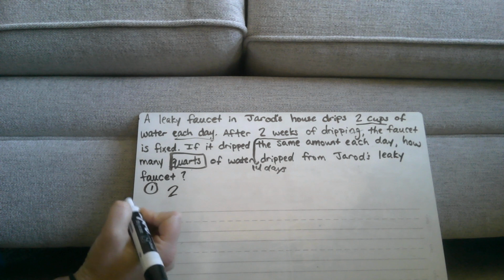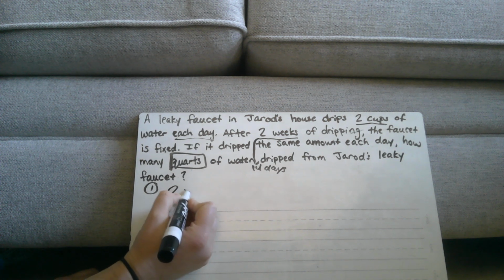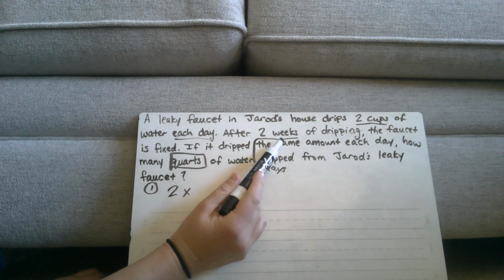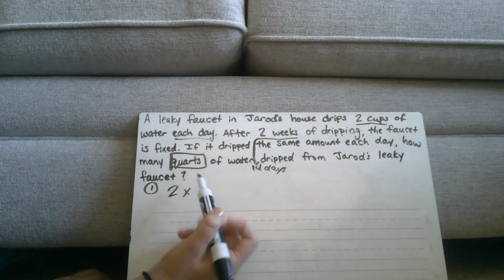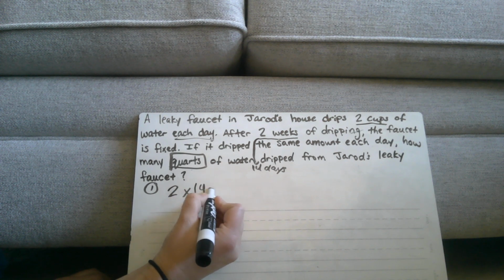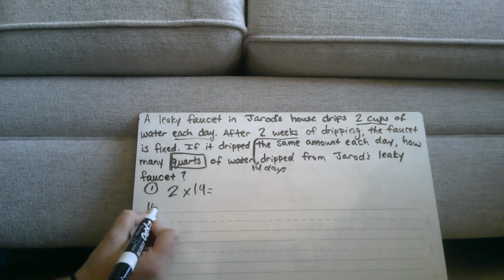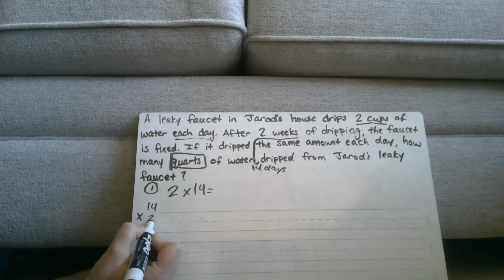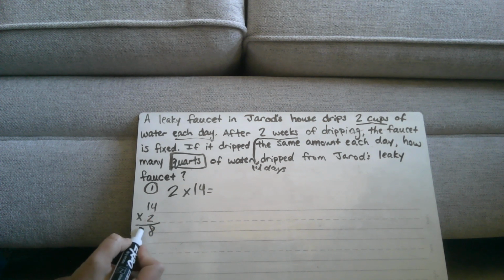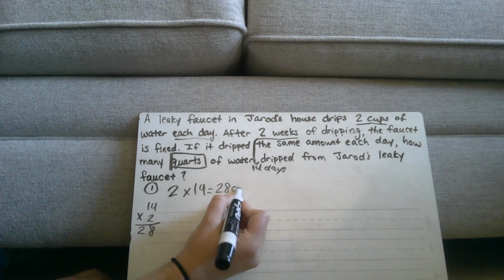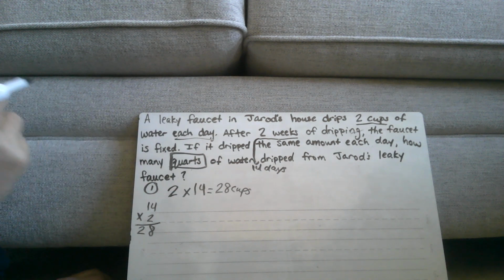So this is my step 1. It dripped 2 cups every day, and it did that for how many days? Well, it says 2 weeks, and remember I said 2 weeks is 14 days. So I'm going to do 2 times 14. I can do 14 plus 14, or I could set up a multiplication equation. I know that 2 times 4 is 8. 2 times 1 is 2. So it looks like it dripped 28 cups of water over the entire 2 weeks.